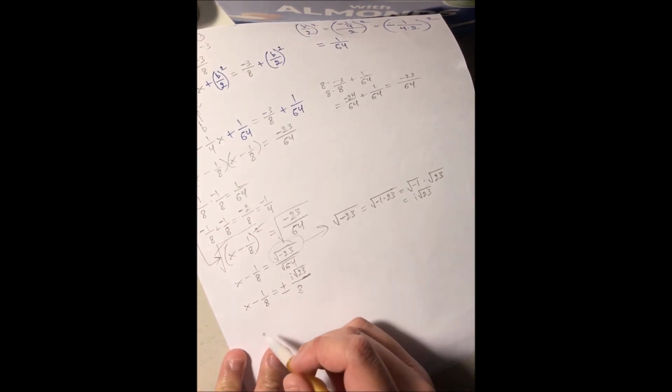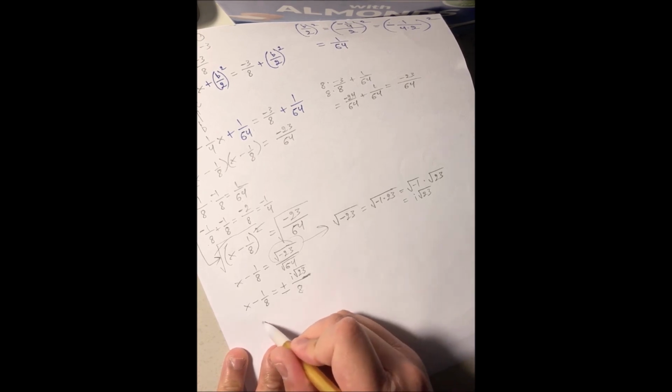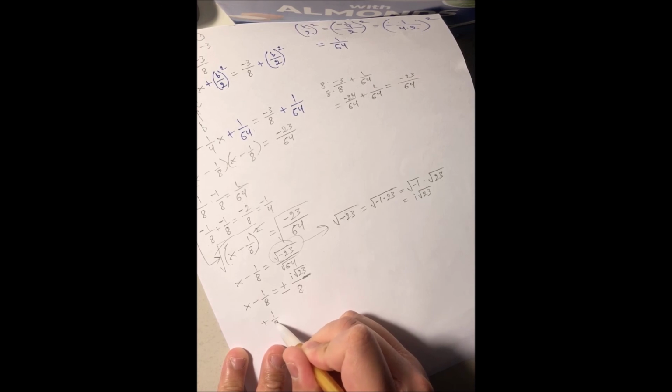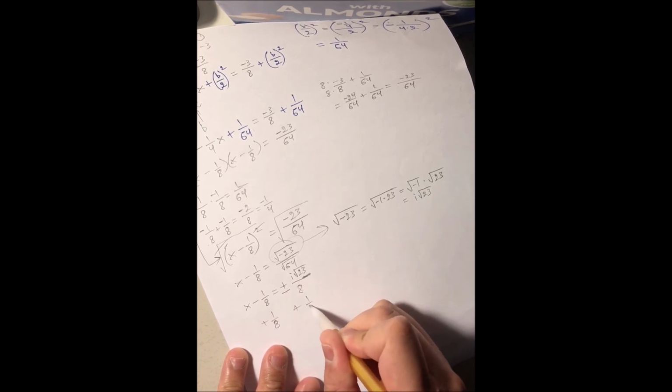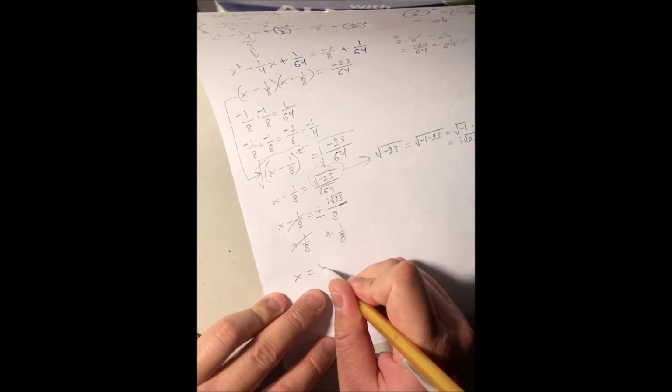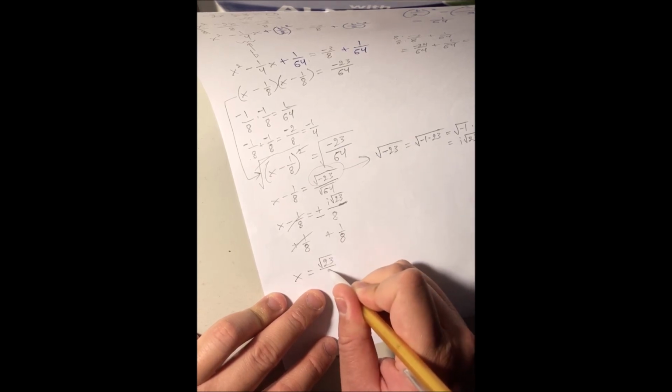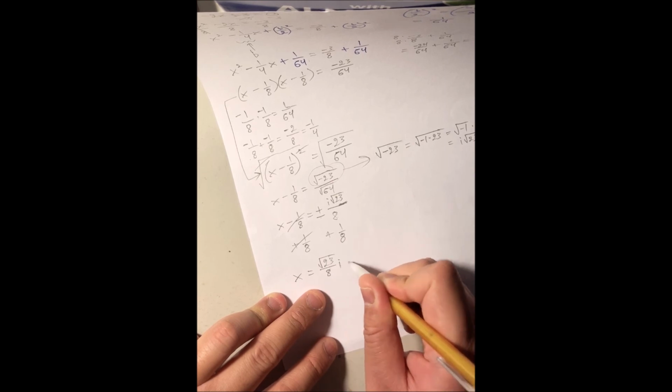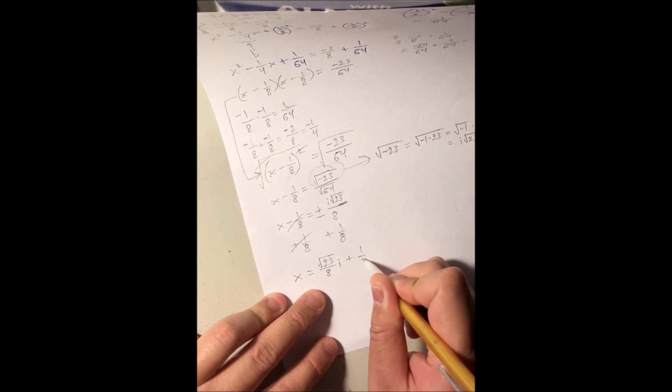And then, of course, if we want to solve for x, just add 1 over 8 to both sides. So we're going to have x equals positive square root of 23 over 8 times i plus 1 over 8.